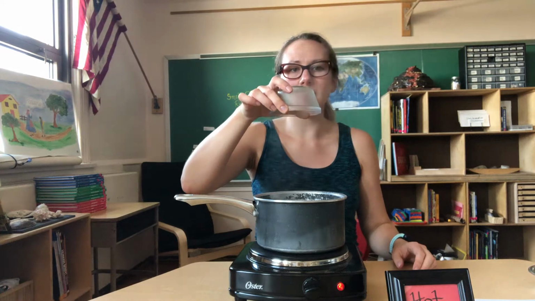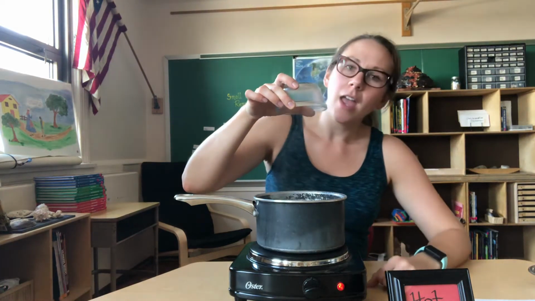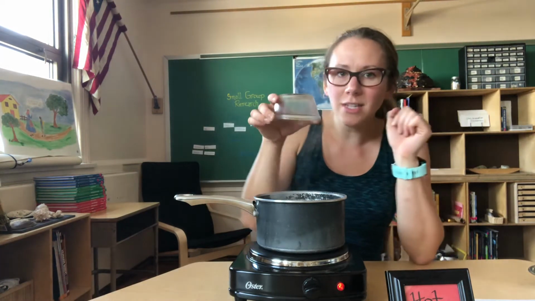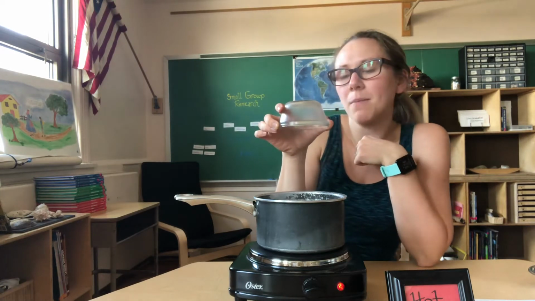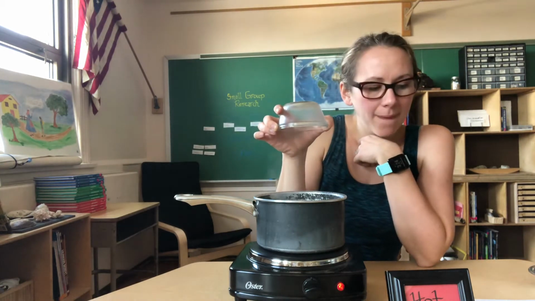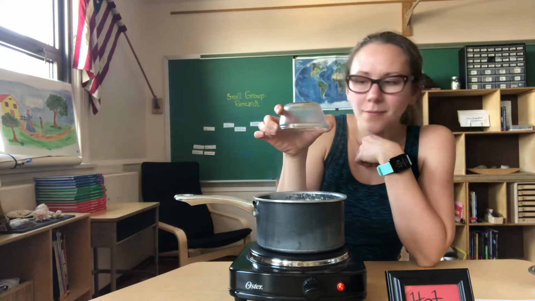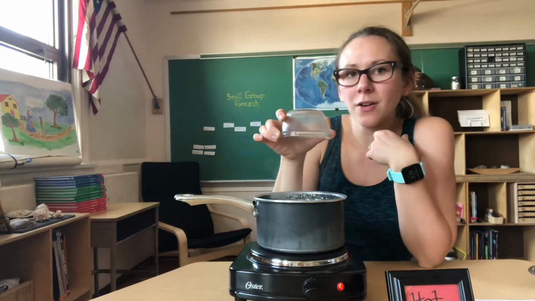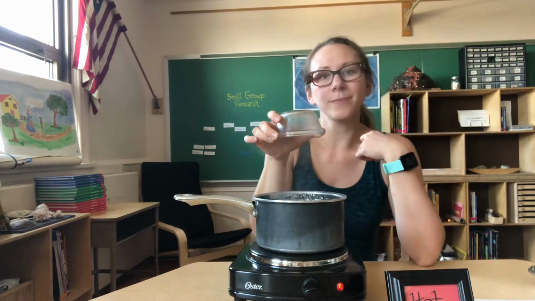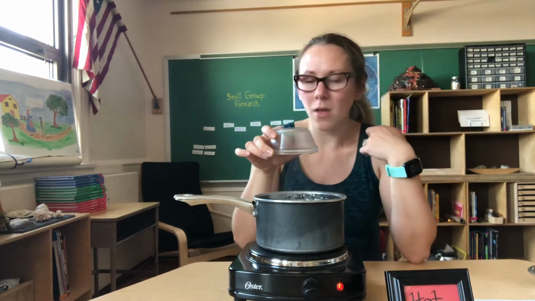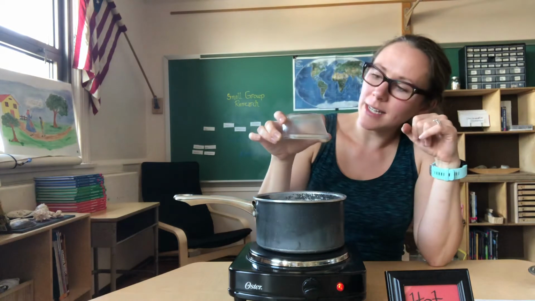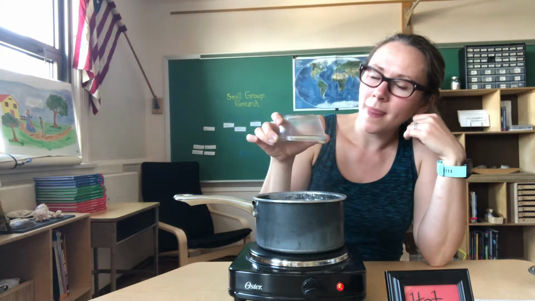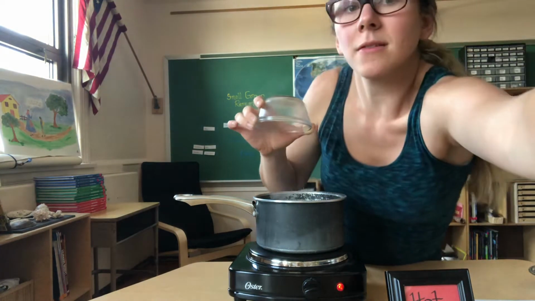I should probably hold it a little higher and be a little safer. And as you'll notice, the dish here is beginning to fog up. You can see the moisture that's being held in the air that's evaporating from the bowl or the saucepan, collecting on the sides of the bowl. Here, let me get this a little closer for you. Oh, and it's fogging up my glasses too.